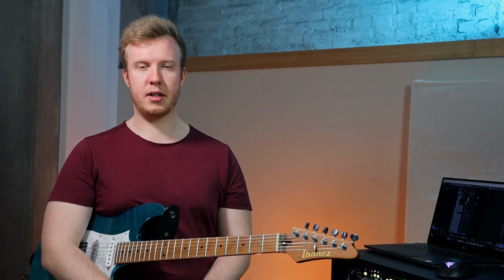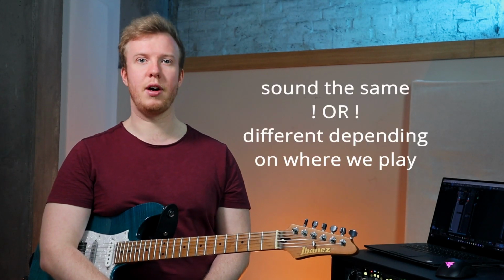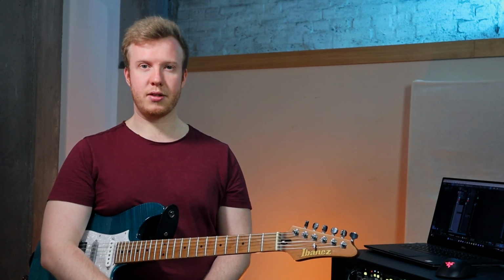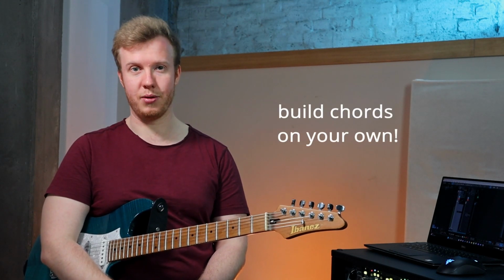So we've learned that the guitar is tuned in an irregular way, resulting in various shapes and patterns that may sound the same or different depending on where we play them. We also learned how to compensate for this and how to build chords on our own. My advice for you is to build chords anywhere on the fretboard on your own. Get used to that bend between the G and the B string. And by understanding how all of this works, you start to discover more possibilities for what you can play on the guitar.